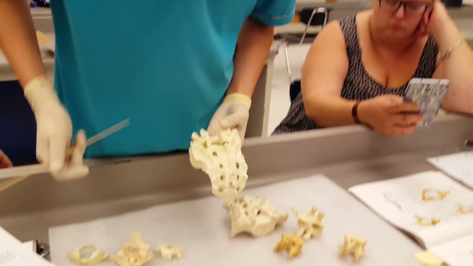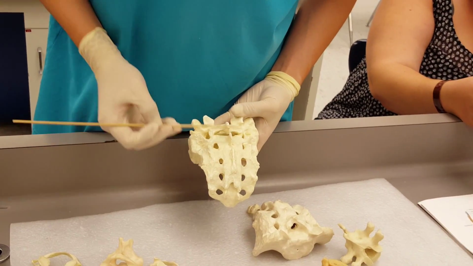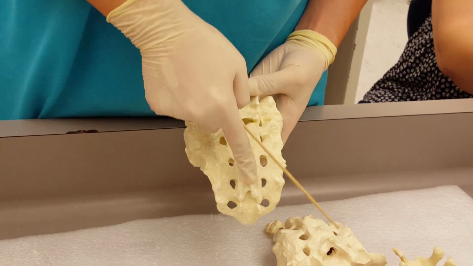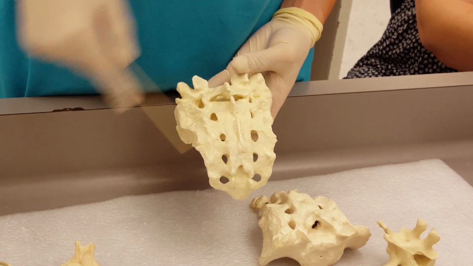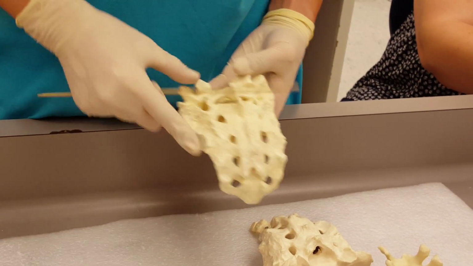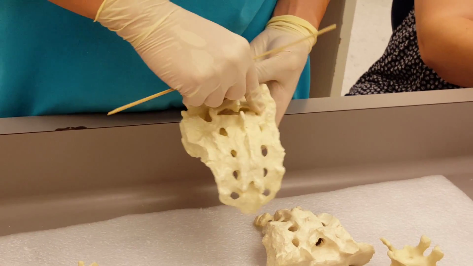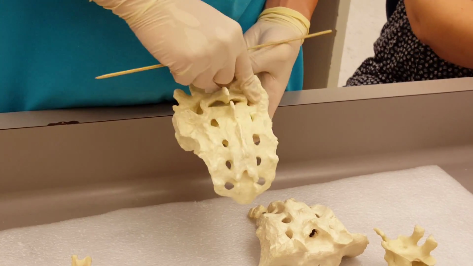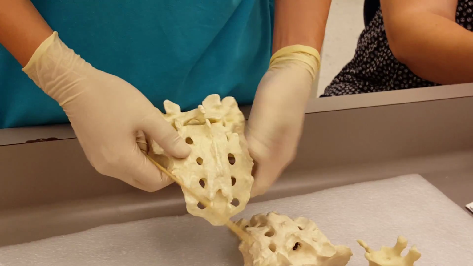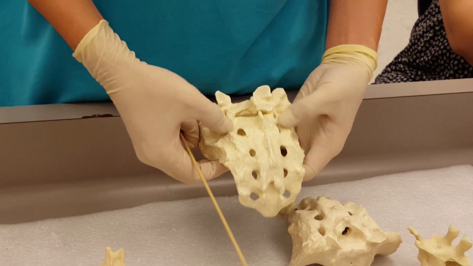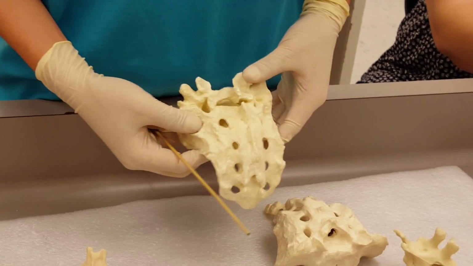All right, the median and lateral sacral crest. If you look at the posterior end, this is the median sacral crest. See this line right here? And you have the lateral sacral crest right here. It's not as prominent as the median, but median is in the middle, lateral on the sides. So median and lateral sacral crest.